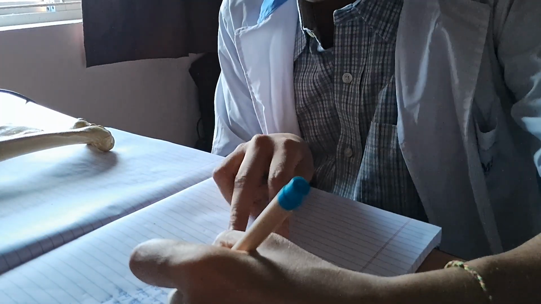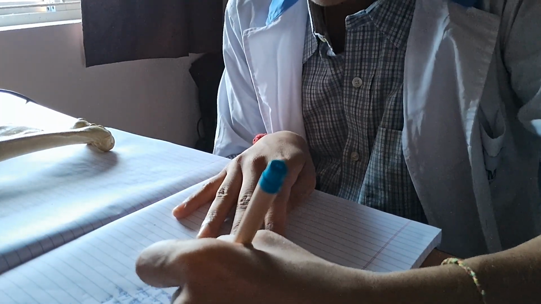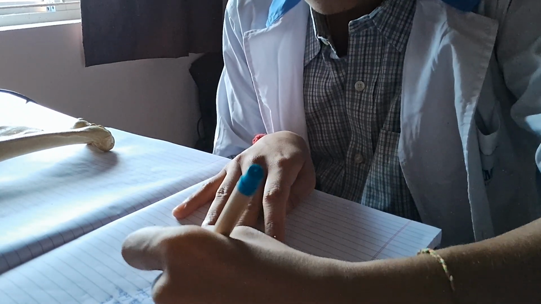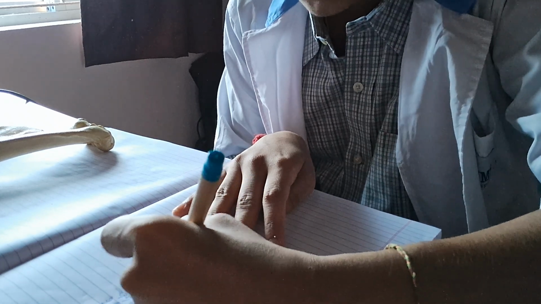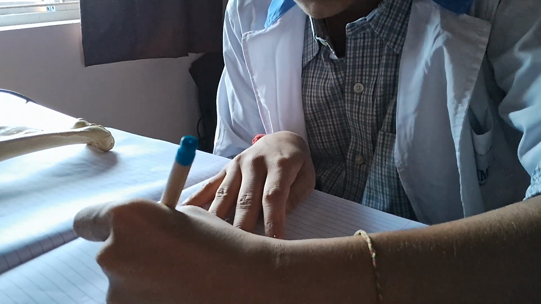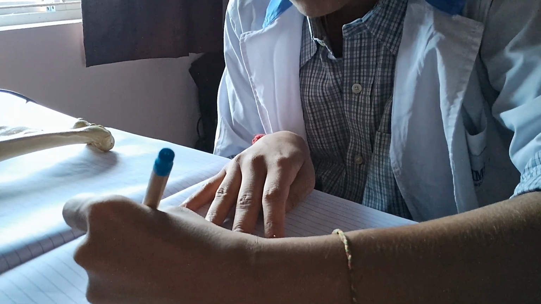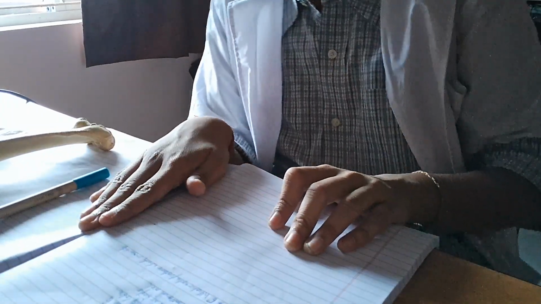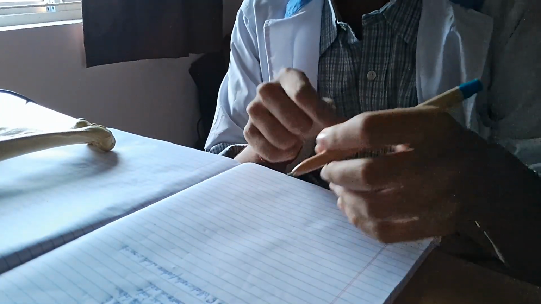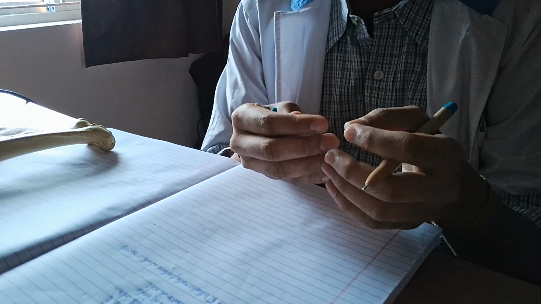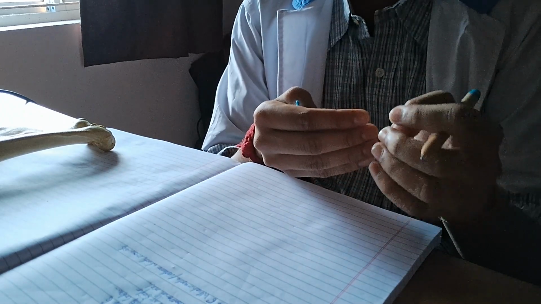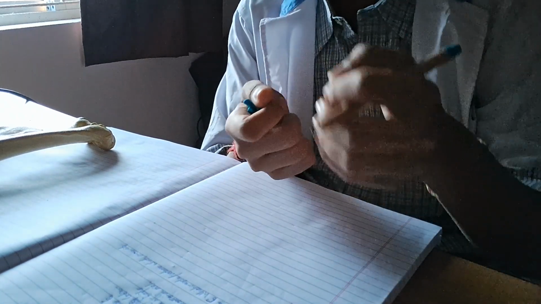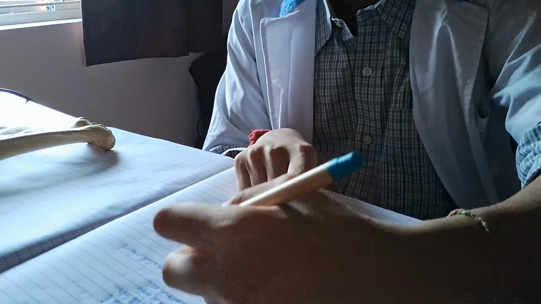Now, for the movements, you will be asked which muscle produces which movement. This is asked mostly in your theory exam. Before that, coming to dislocations: the shoulder joint has anterior dislocation and posterior dislocation, but the most common is anterior dislocation, right?